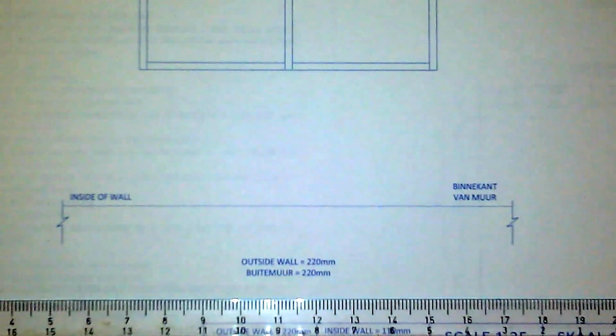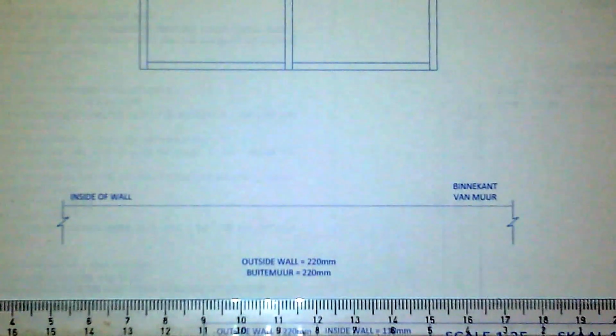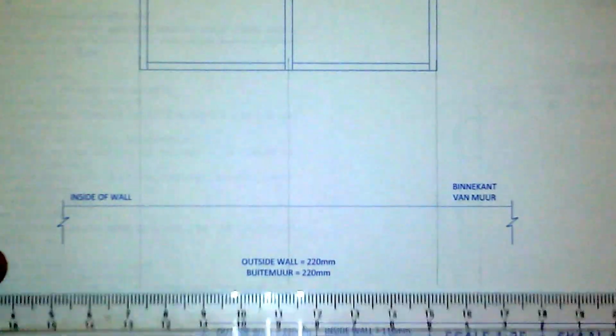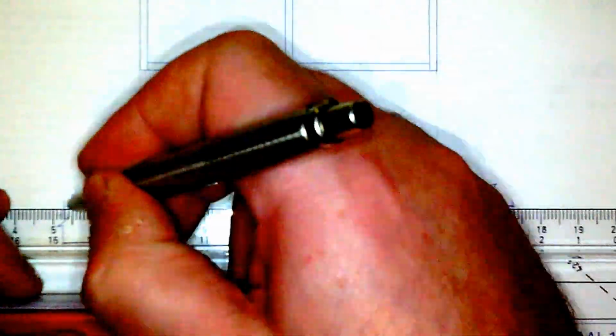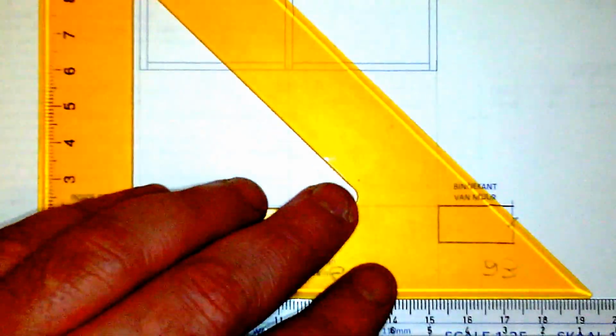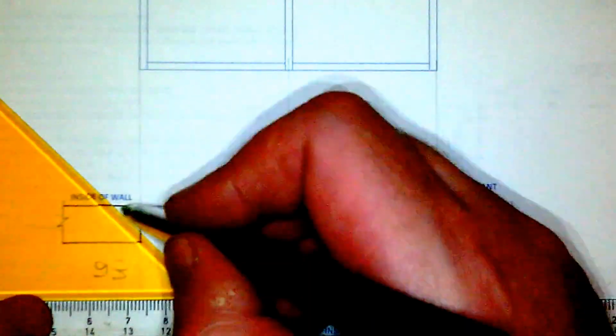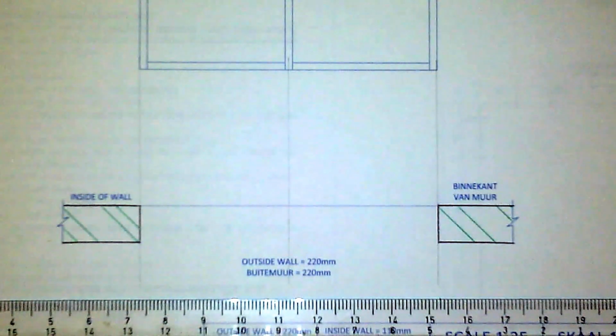Alright, so basically the same thing, it's just slightly thicker. Right, now the wall is complete. Please keep in mind the frame hasn't changed, it's still 4 millimeters.